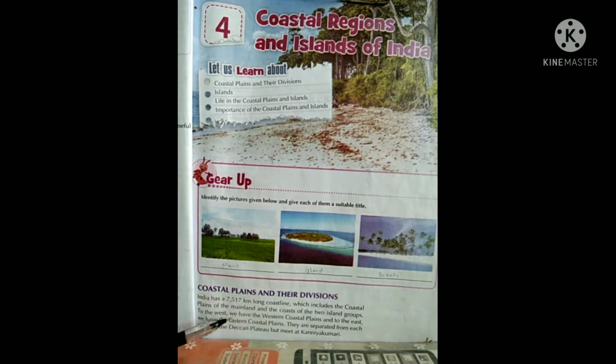To the west, we have the western coastal plains, and to the east, we have the eastern coastal plains. They are separated from each other by the Deccan Plateau but meet at Kanyakumari. Now I will show you about that coastal plains.